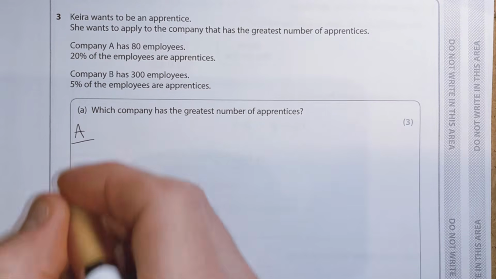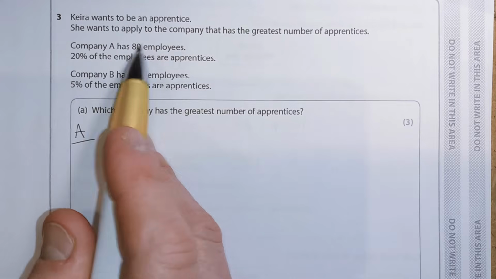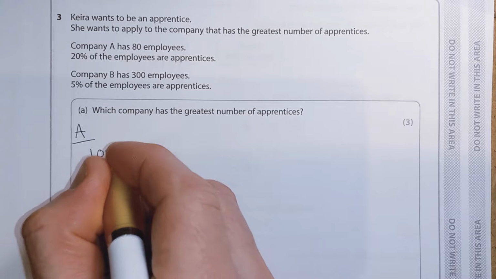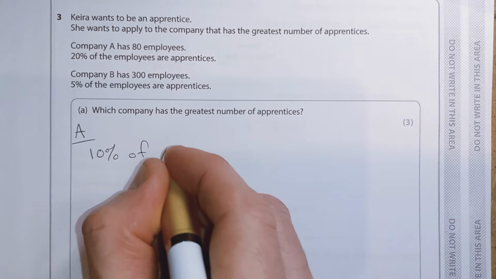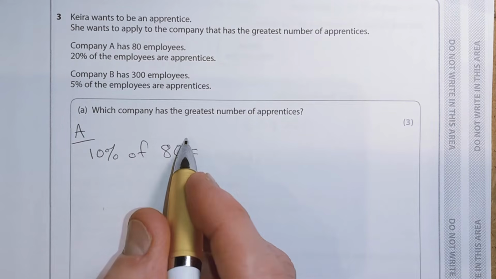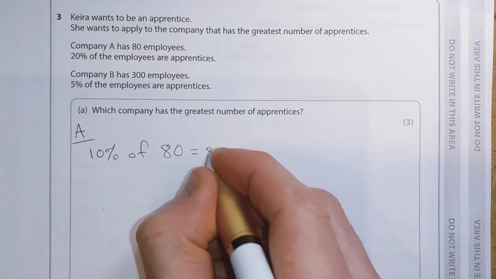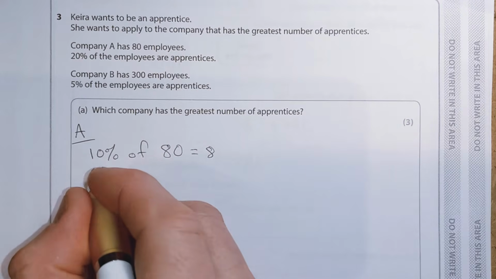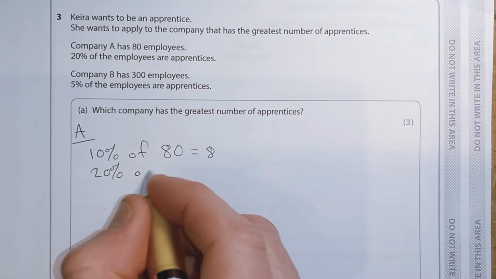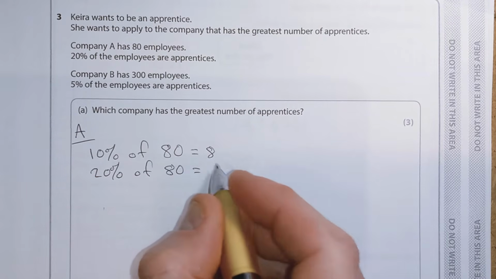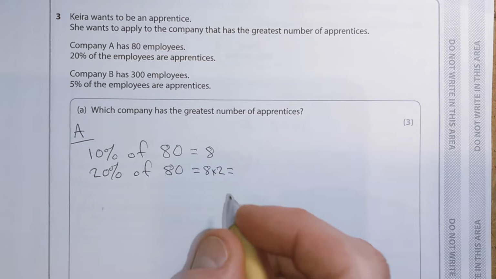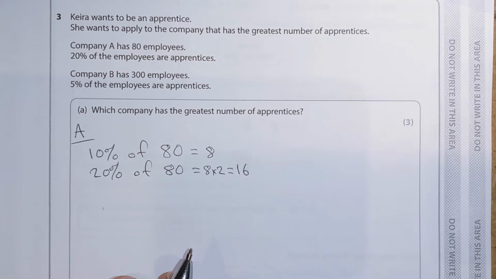Well, let's start with Company A. So we know it's 20% of 80. Well, let's start off with, what's 10% of 80? Well, if you want 10%, dividing by 10, or you're just taking off a 0, so it's just going to be 8. So if we want 20%, well, 20 is 2 lots of 10. So 20% of 80 is going to be 8 times 2, and 2 8s are 16.